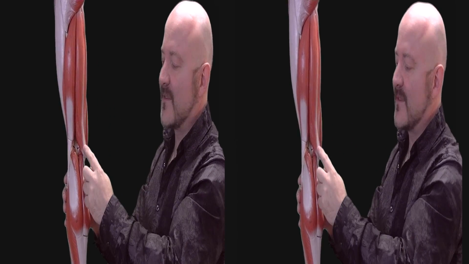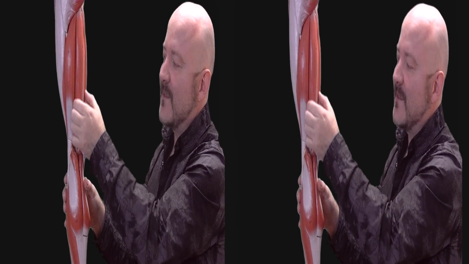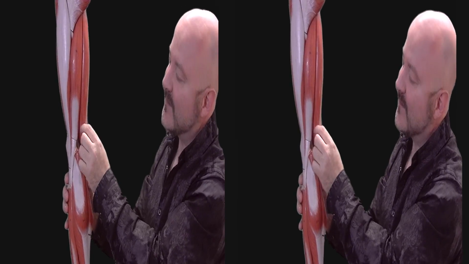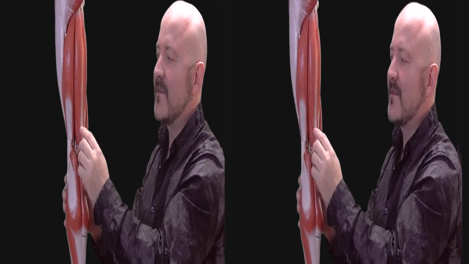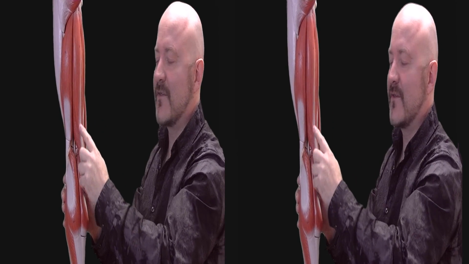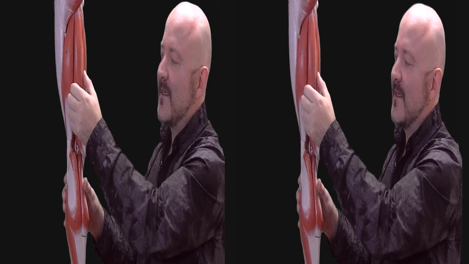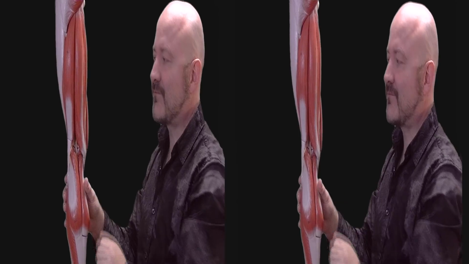The one on top is called the semitendinosus, and the one deep to it, peeking out the sides, you can see it peeking out both sides here, is called the semimembranosus. So three muscles that help you to flex your leg. On this side is the biceps femoris, on this side is the superficial semitendinosus, and underneath the deeper semimembranosus.